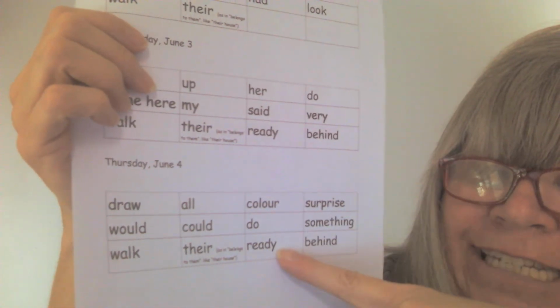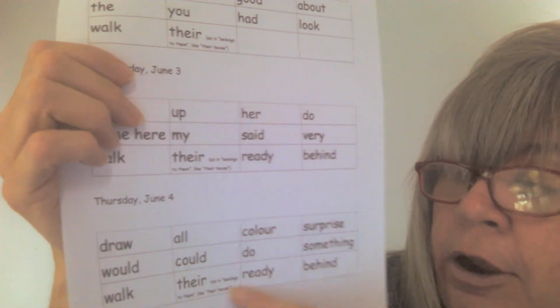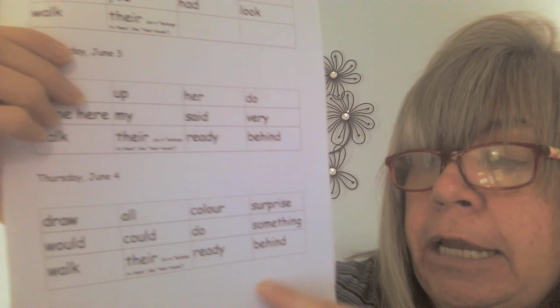Ready, ready, and behind. Walk, there, ready, behind. So read that whole box to Mommy or Daddy.